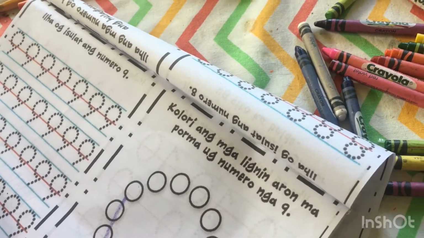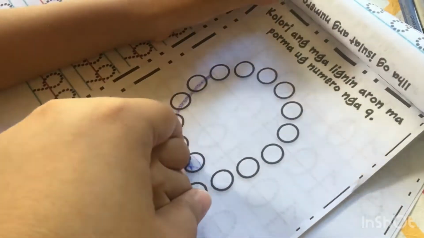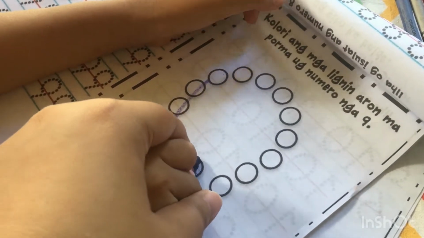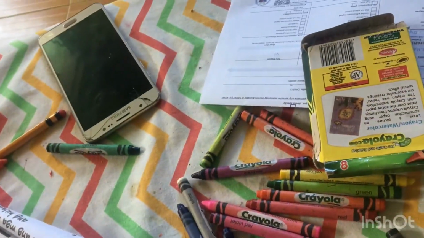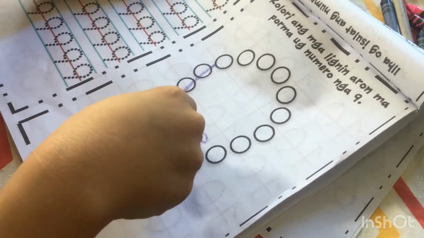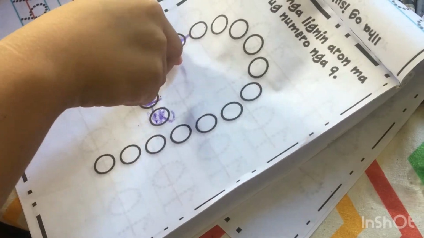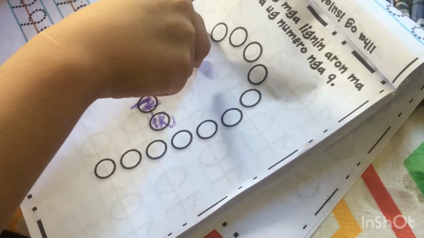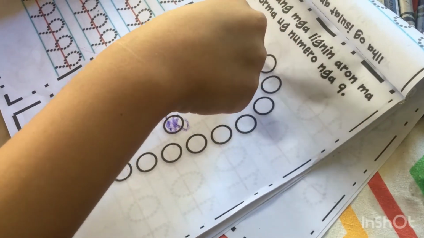Each. Okay, example, this one. Color this. Then another color. Careful. Don't make it fast. You're in a hurry. Slowly.